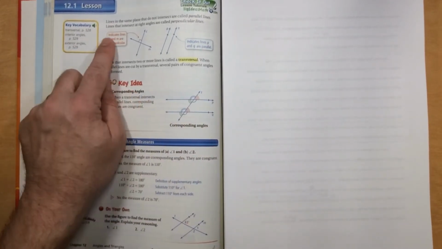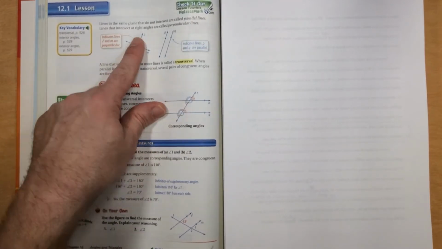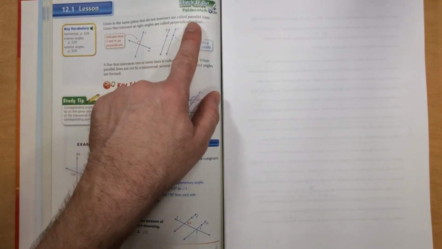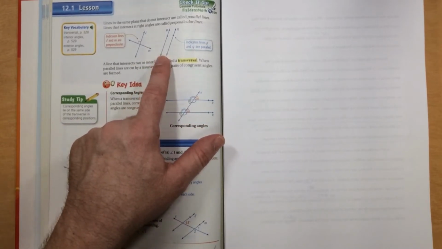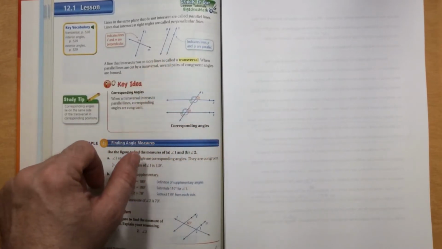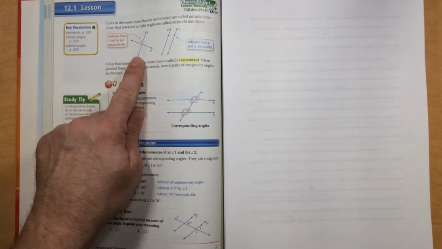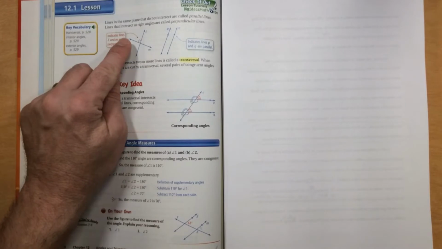Really quickly, it says lines, hopefully you know this, in the same plane that do not intersect are called parallel lines. Example right here, two lines that would not intersect, we call those parallel. And lines that intersect at right angles are called perpendicular. So these are perpendicular lines because they cross at a right angle right there.